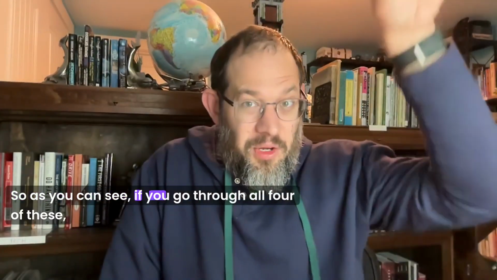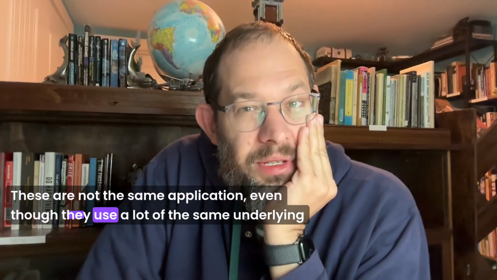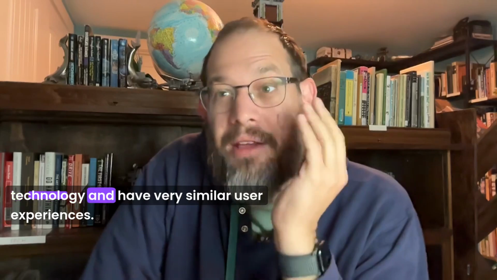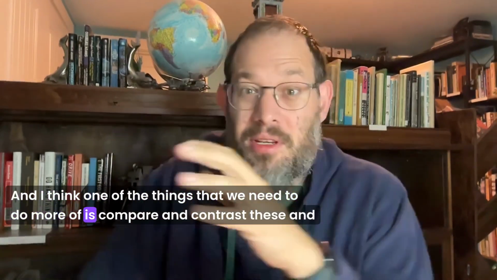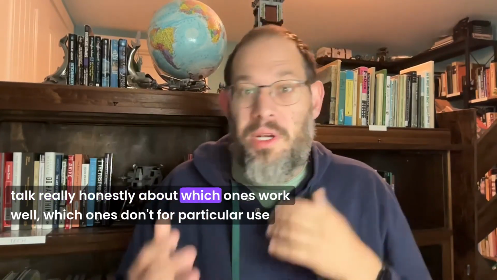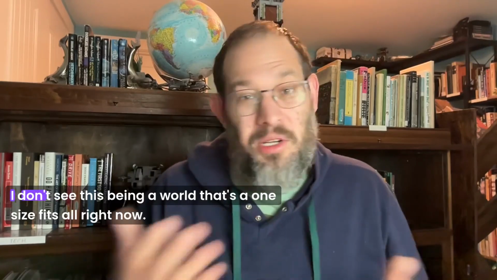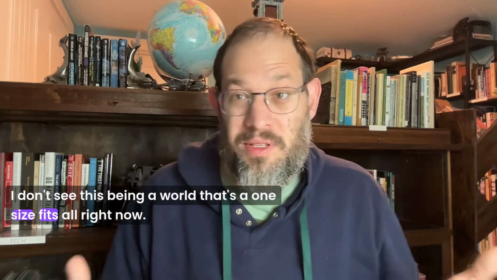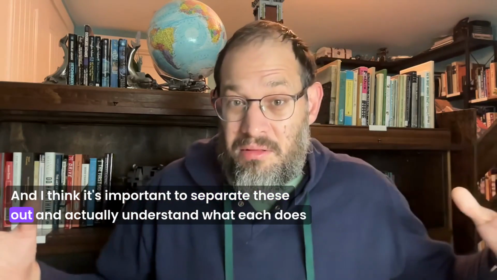So as you can see, if you go through all four, these are not the same application, even though they use a lot of the same underlying technology and have very similar user experiences. And I think one of the things that we need to do more of is compare and contrast these and talk really honestly about which ones work well, which ones don't for particular use cases. I don't see this being a one-size-fits-all world right now, and I think it's important to separate these out and actually understand what each does and what each targets.